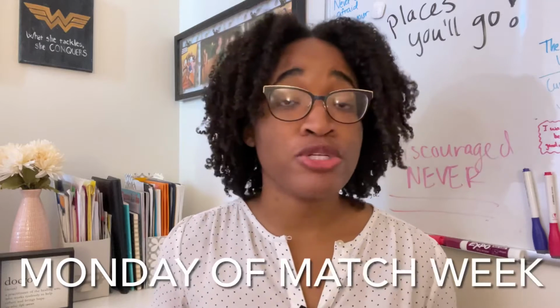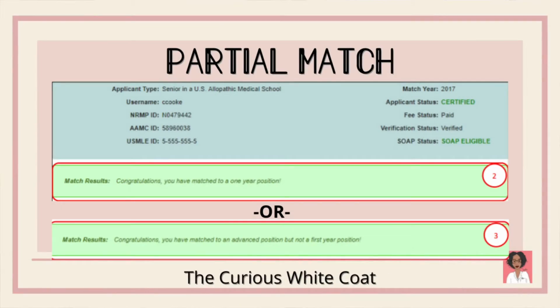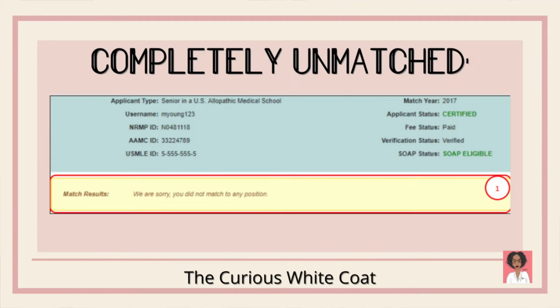At the beginning of match week, on that Monday where everyone is receiving their match status, if you are either partially or completely unmatched, you're going to receive a notification about entering the SOAP if you are eligible. Again, I just want to emphasize that the purpose of the SOAP is to fill unfilled residency program positions. So this time it's going to favor what the residency programs want compared to the main match where the algorithm tried to favor the applicant's choices.